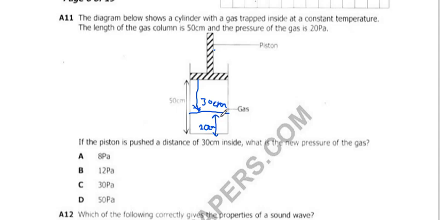So you have the same amount of gas in there. None of it has escaped. But now you have less area, right? You should know that when you have less area, less volume of substance being occupied, you would have more pressure.